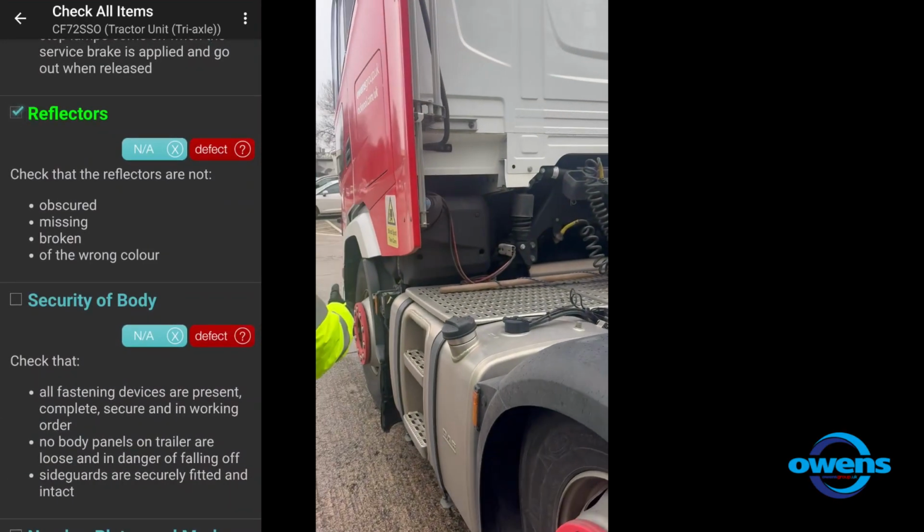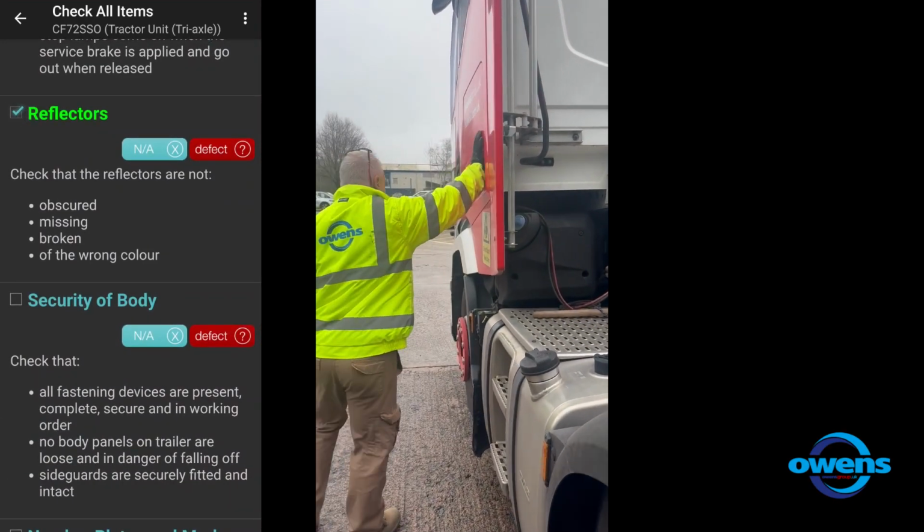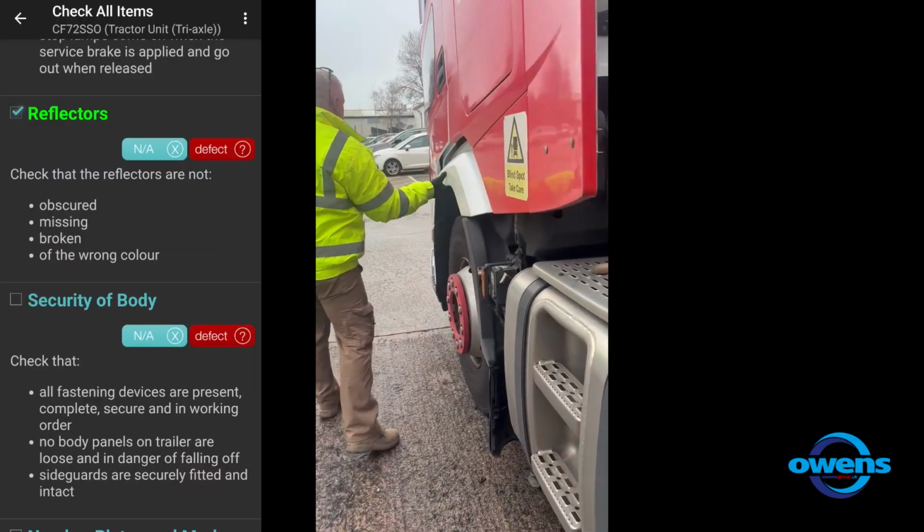To check the security of the truck's body panels or guards, you need to physically touch them.